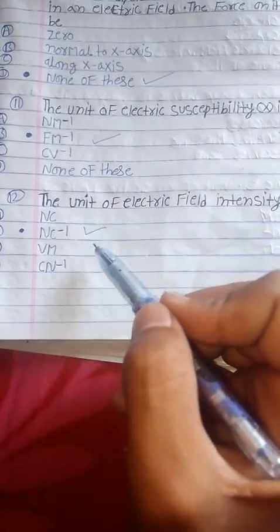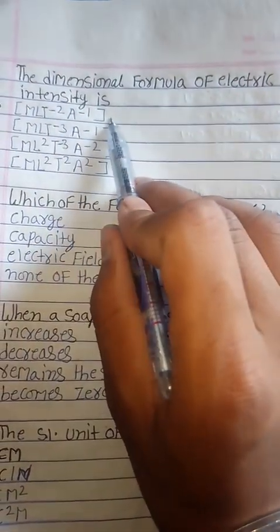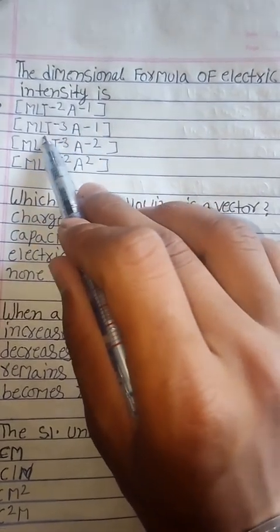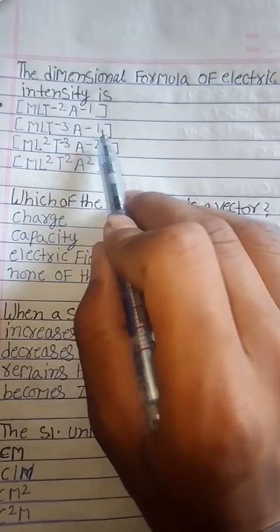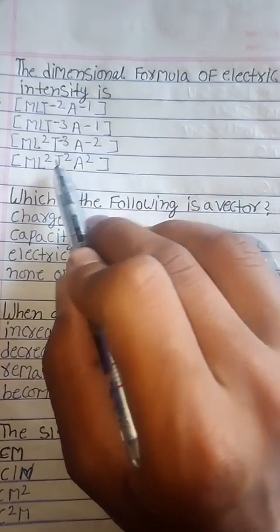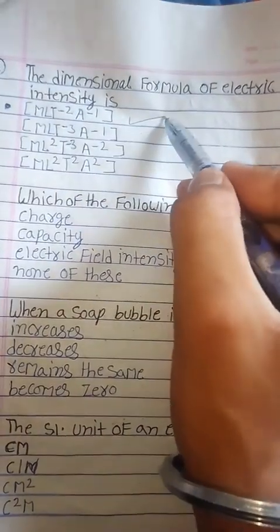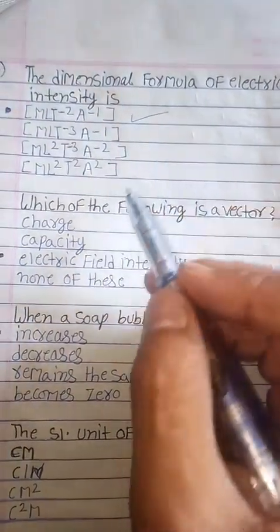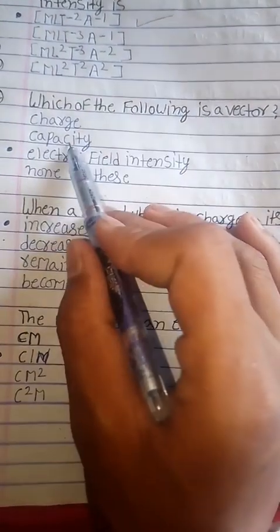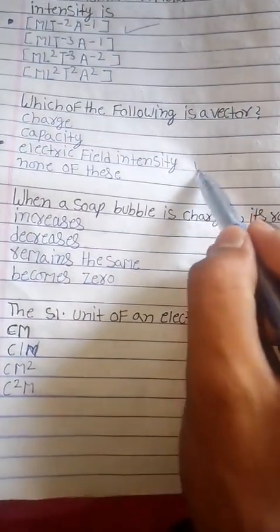The dimensional formula of electric field intensity is: MLT^-2A^-1, MLT^-3A^-1, ML^2T^-3A^-2, ML^2T^2A^2, MLT^-3A^-1. Which of the following is a vector? Charge, capacity, electric field intensity, none of these. Electric field intensity.